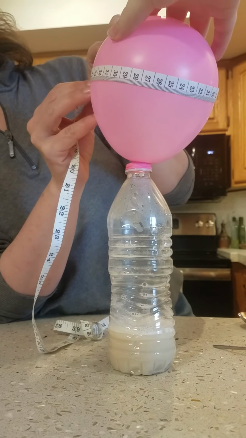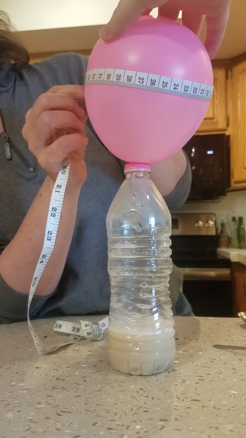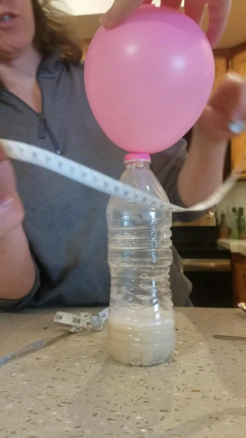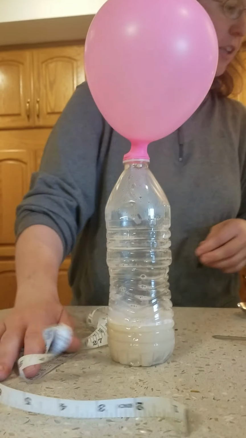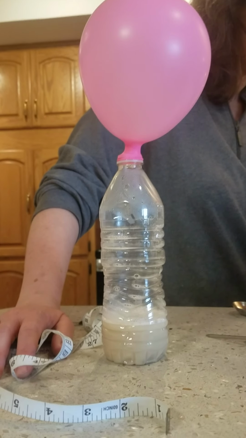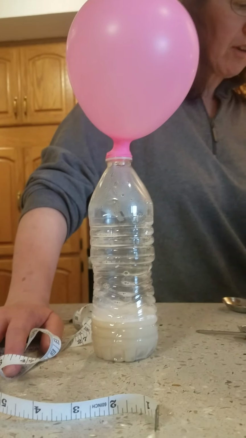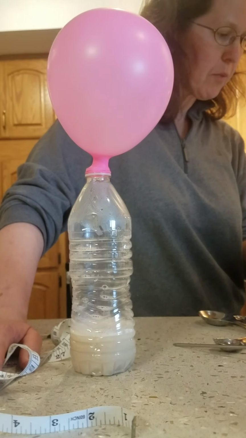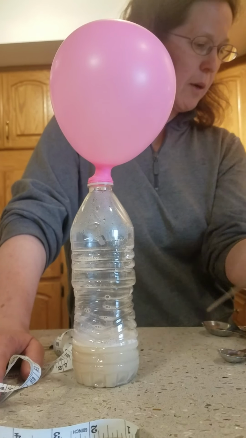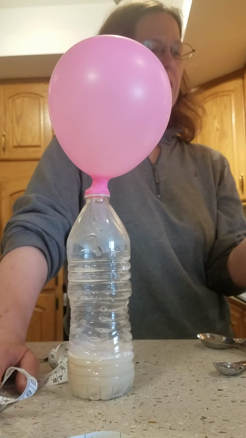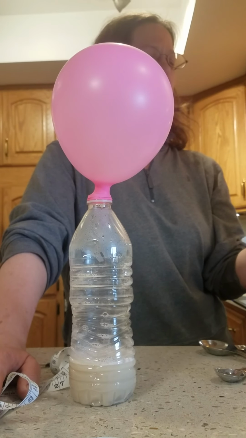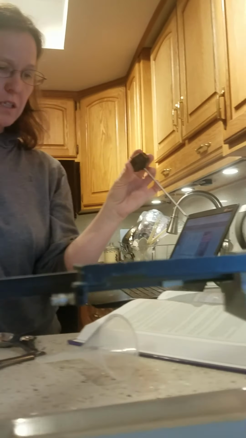Okay, so it is 38 centimeters around. That's your measurement now. They asked us to do that. So the 38 centimeters is the circumference of the balloon. We're supposed to read and record the temperature of the room from the thermometer, and that is currently 27.4 degrees Celsius.